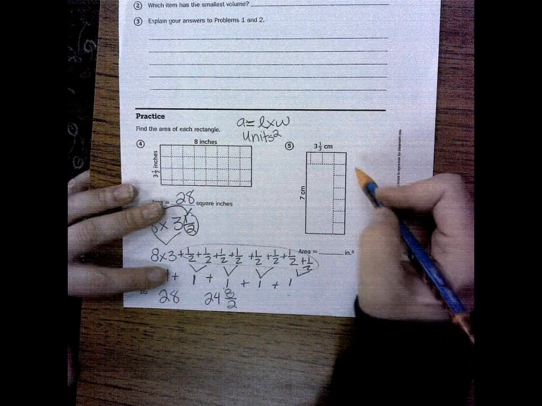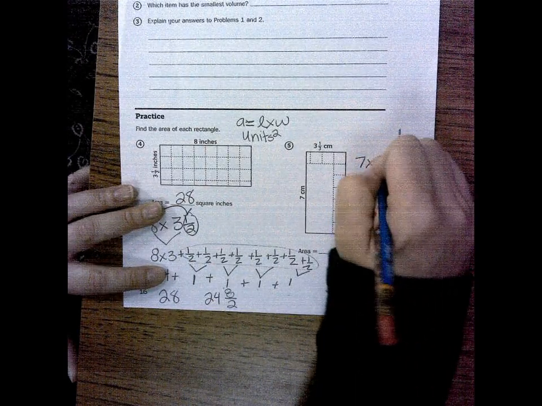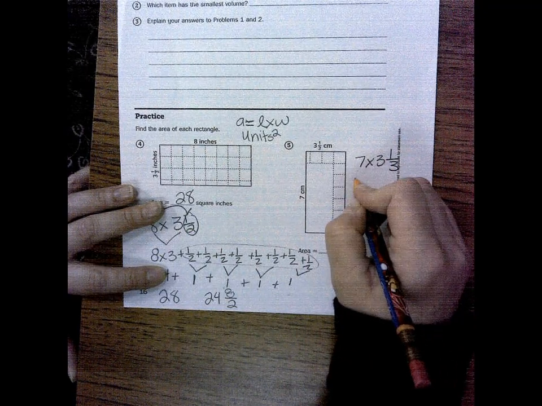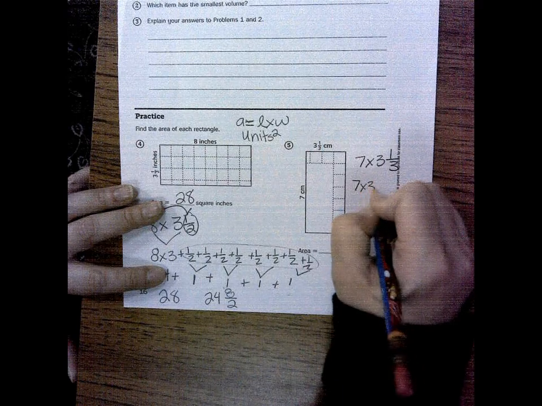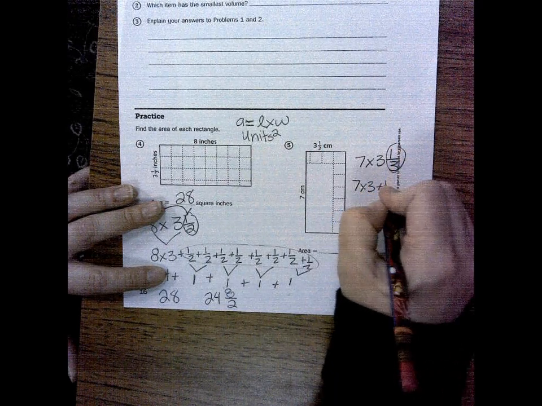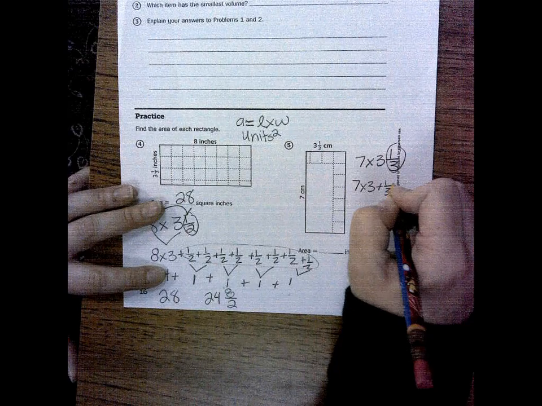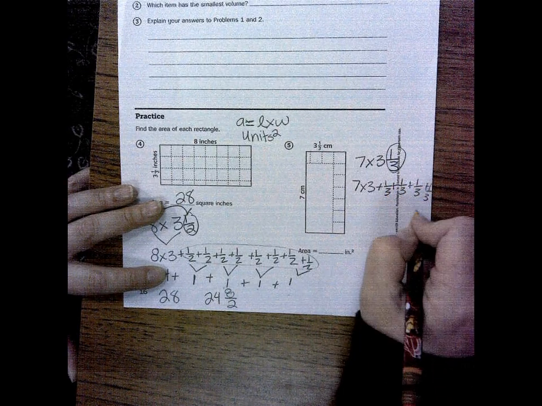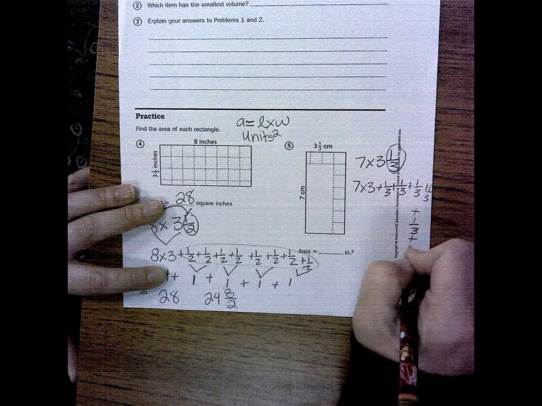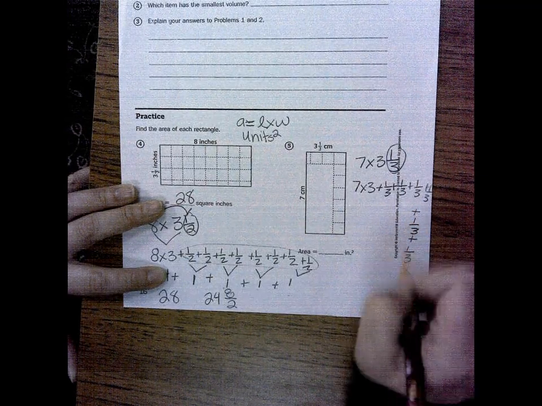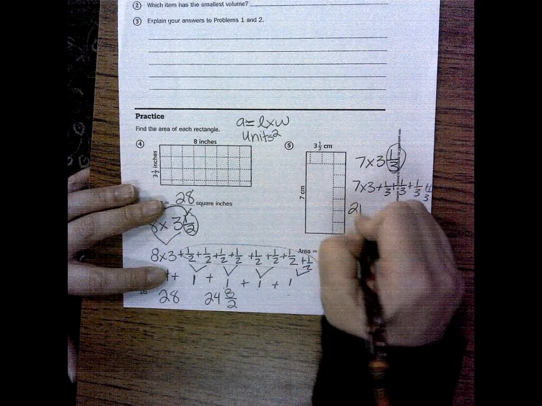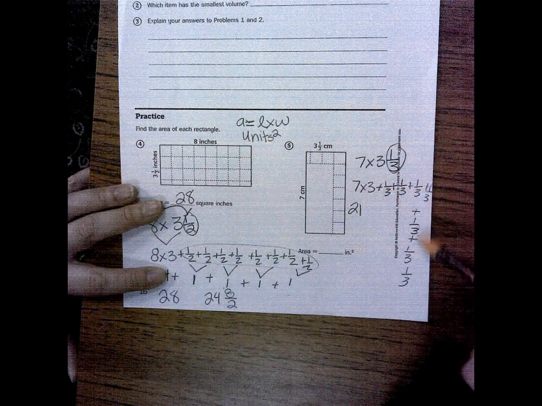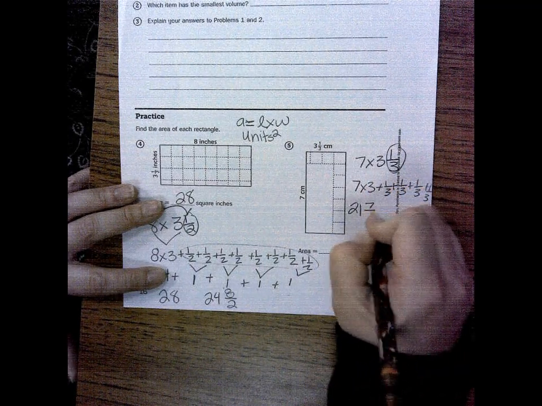Now the same idea applies here. I have 7 multiplied by 3 1/3. I know how to do 7 times 3. So I would do that, which is 7 times 3 plus my 1/3, but how many thirds do I need? Well, I need 7. So plus 1/3, plus 1/3, plus 1/3, that's 4 thirds, plus another third, plus another third, plus a final third. So 7 times 3 is 21. Then I could add all the thirds. I got 1, 2, 3, 4, 5, 6, 7. And it would be 7 thirds.